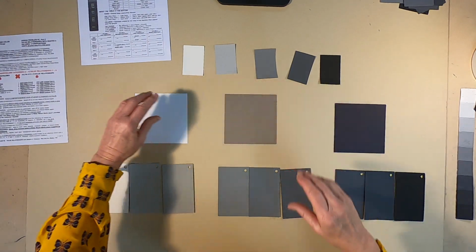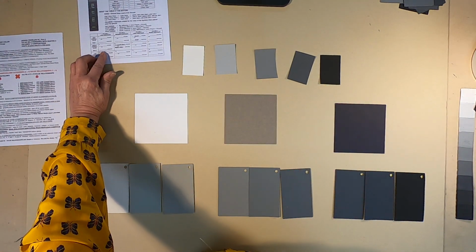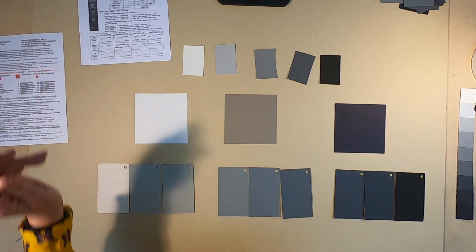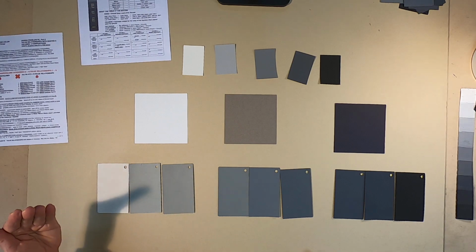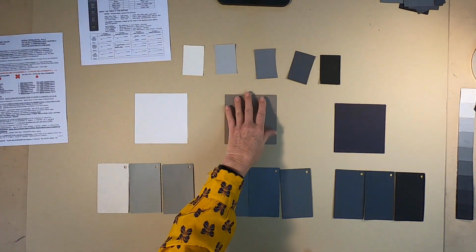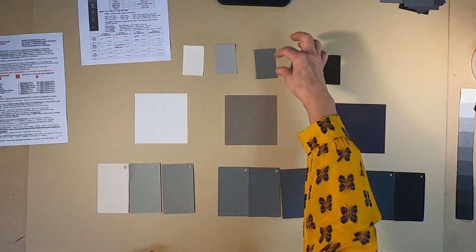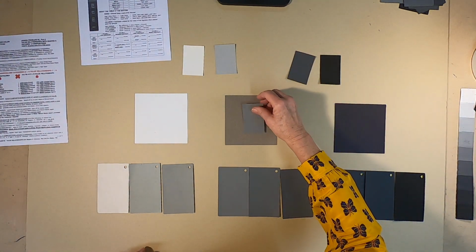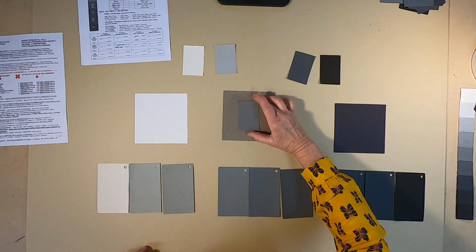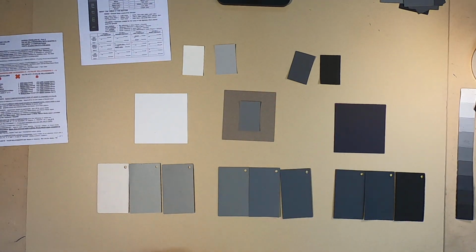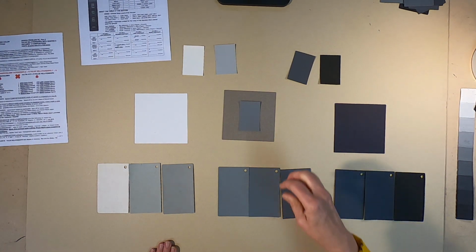And now we want to build a middle value with low contrast. That means there's not much difference in value between the ground and the figure. Well, what happens when you put gray on gray? Technically, if you squint at this, it may disappear.